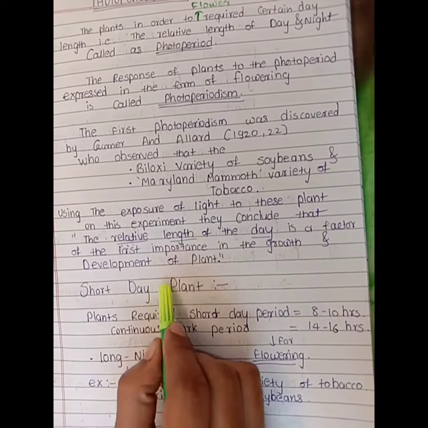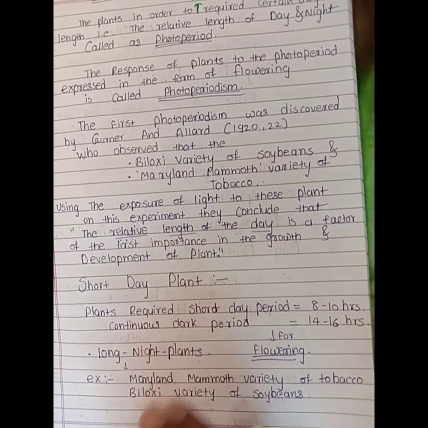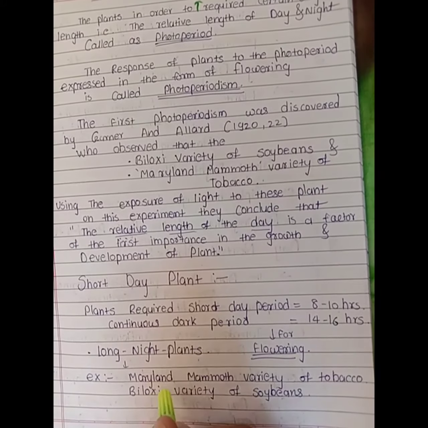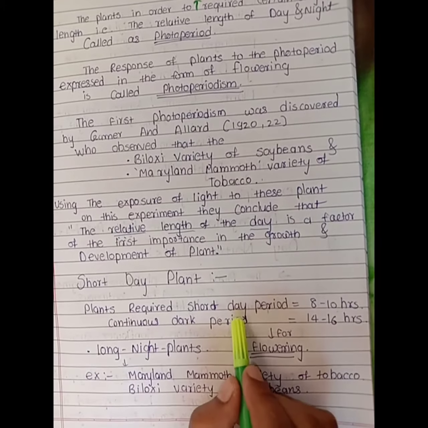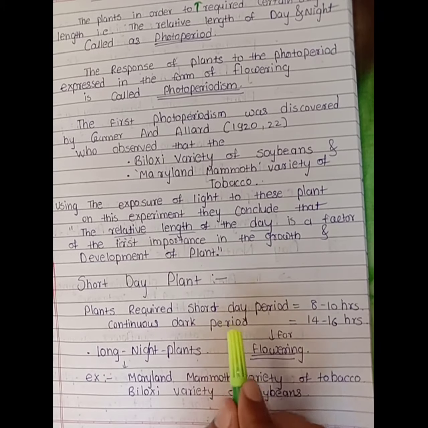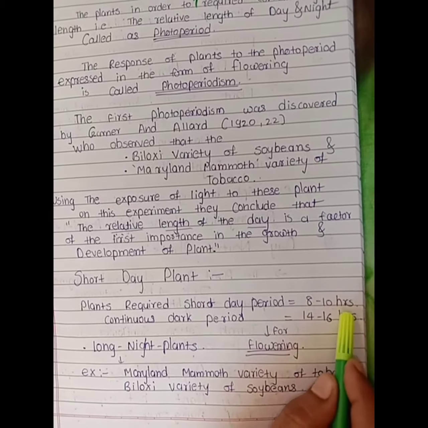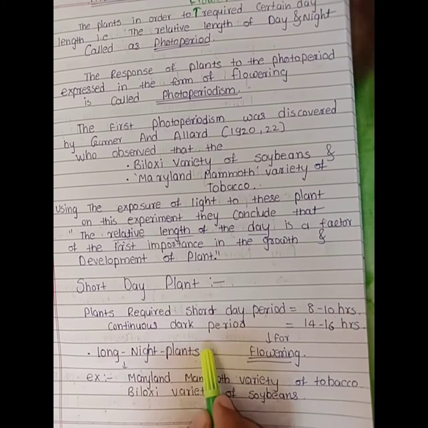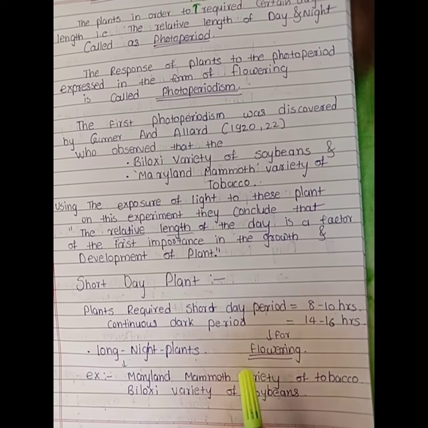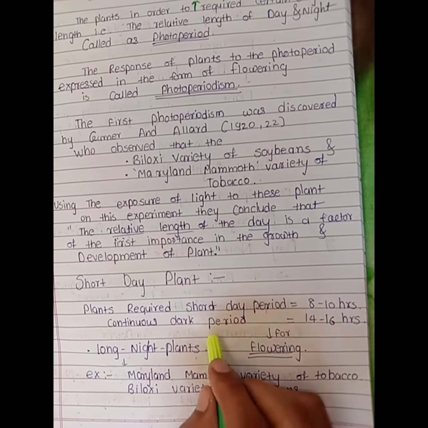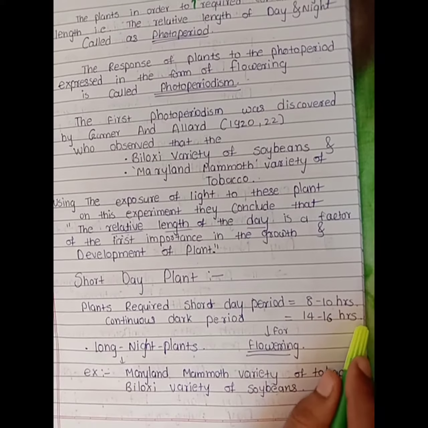According to photoperiodism, plants are divided into three categories. First is the short day plant, second is the long day plant, and third is the day neutral plant. What is a short day plant? The plant requires a short day period. Short day period means less exposure to light, up to 8 to 10 hours. They are exposed to light, but a continuous dark period, 14 to 16 hours, is required.